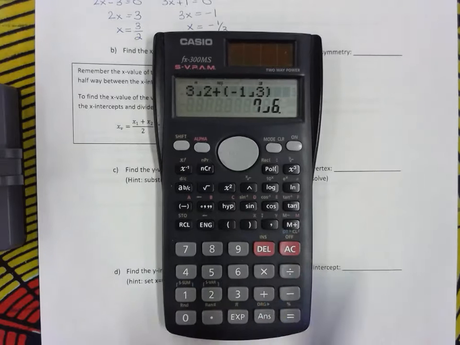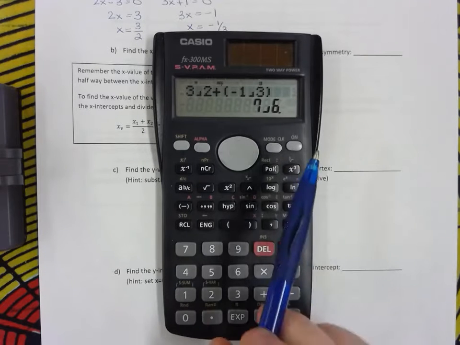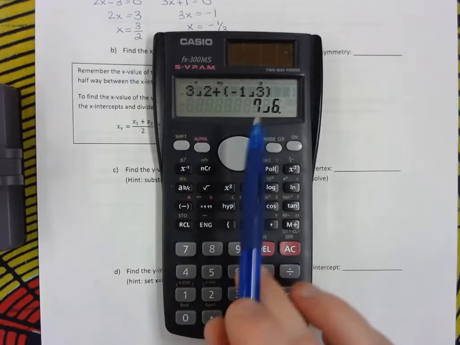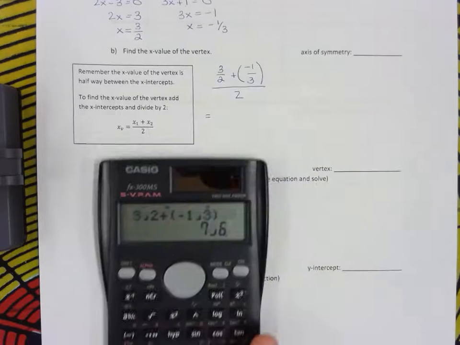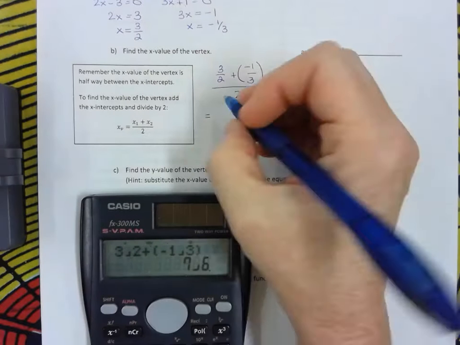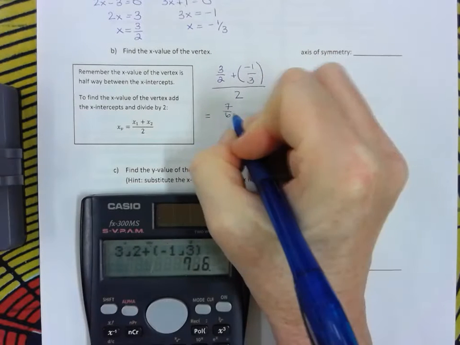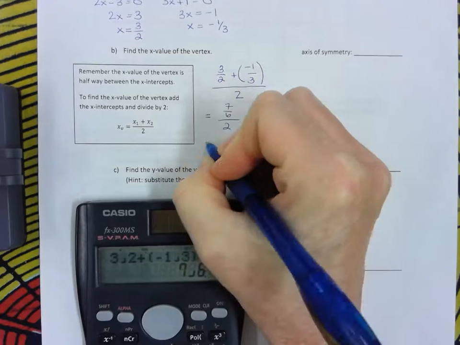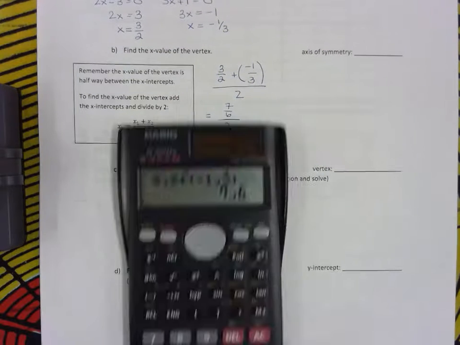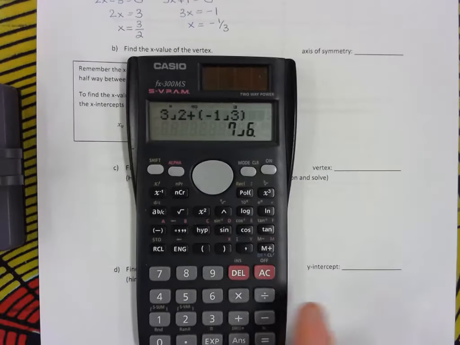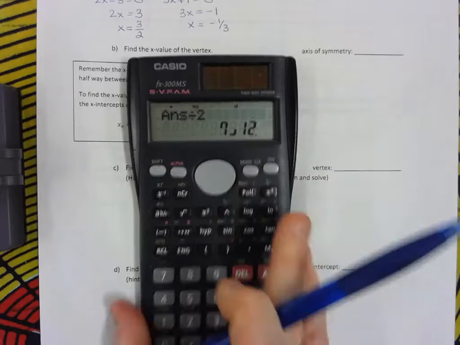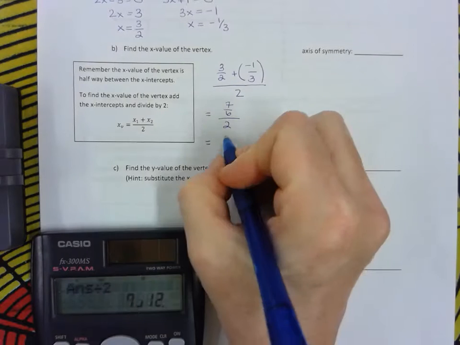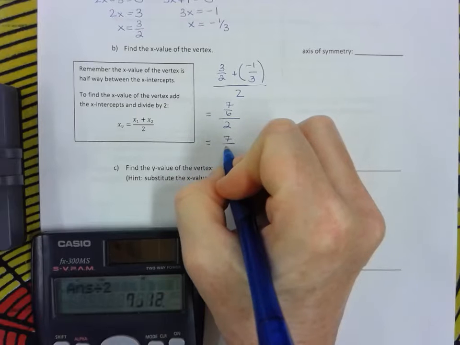7/6. Okay, so I now have 7/6, and that is my numerator, and I want to take that 7/6 and divide it by 2, because that was my expression right here. So right now I have 7/6 all over 2. And so when I plug that into the calculator, I have the 7/6. I'm just going to hit divide and 2, and now it tells me that my final answer is 7/12. And so I've done all of that with the aid of my calculator.